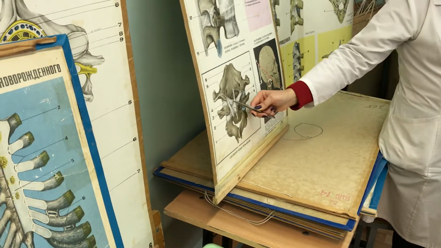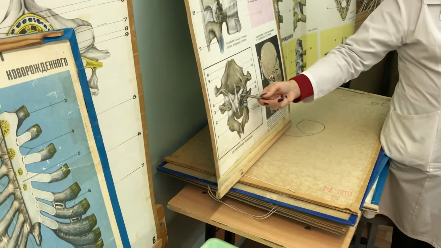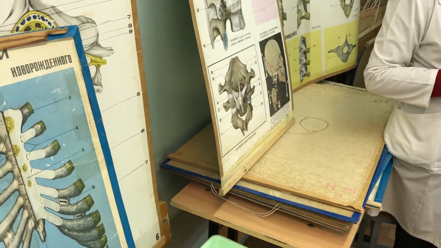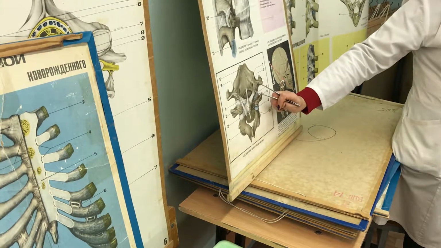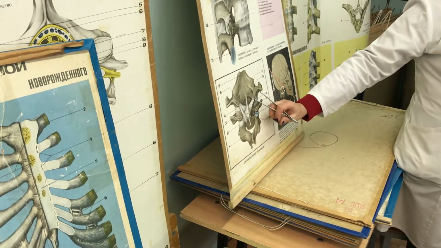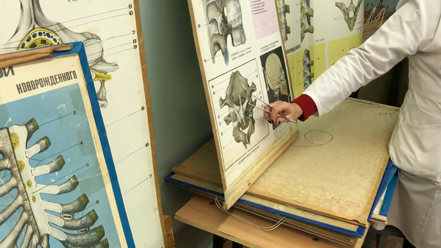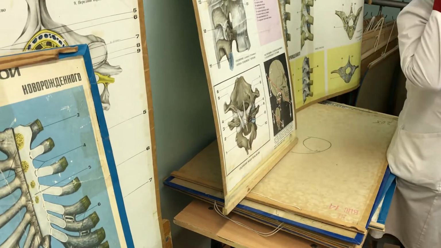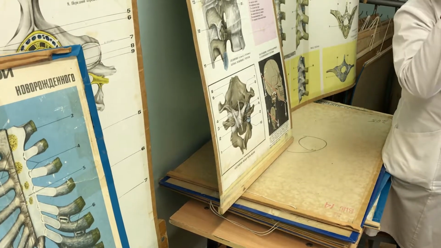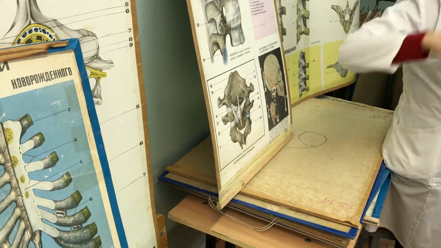Then the next layer, the alar ligaments. They start from the dens and attach to the inner surface of the occipital condyles. Alar ligaments.